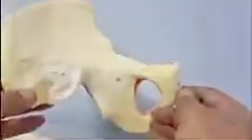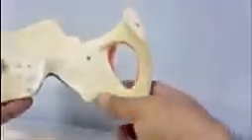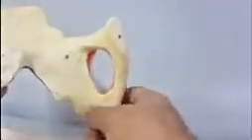The hip bone actually consists of three bones. This part we call the ilium, and this is the pubic bone, and this one here, the L shape, is the ischium. So the iliac bone, this one, and this is the pubic bone here, and this is the ischium.